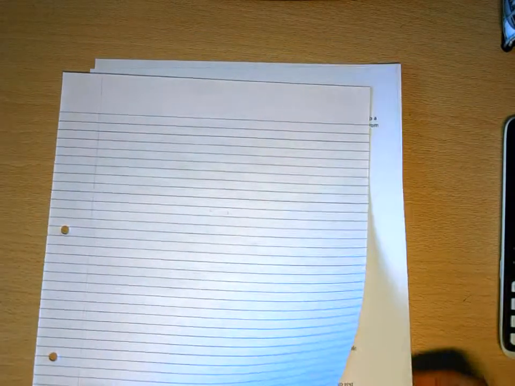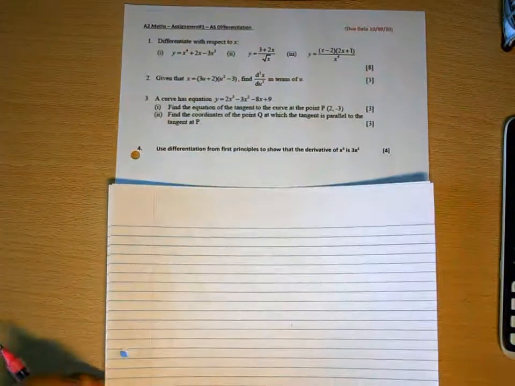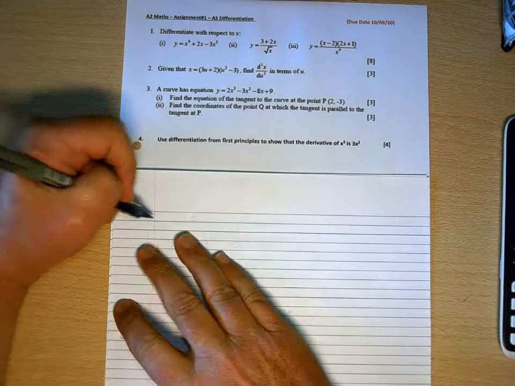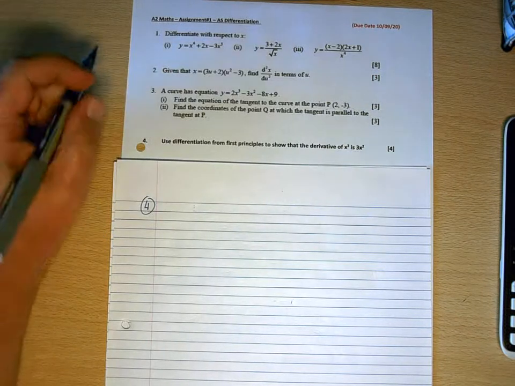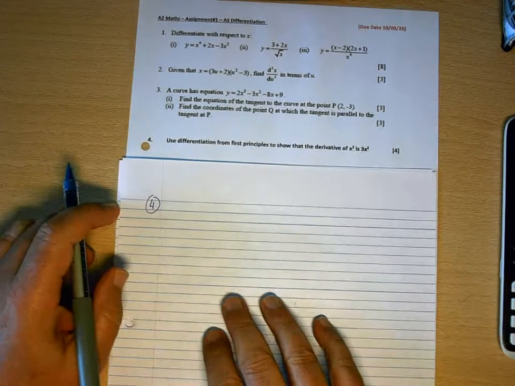And then, hang on, question 4: use differentiation from first principles, and this is where you were all groaning, to show that the derivative of x cubed is 3x squared.